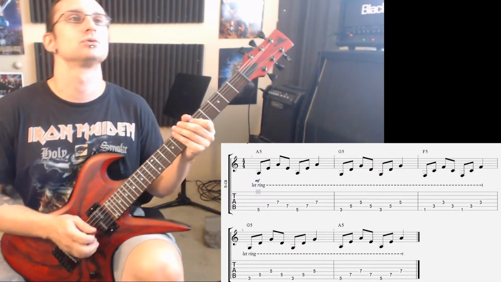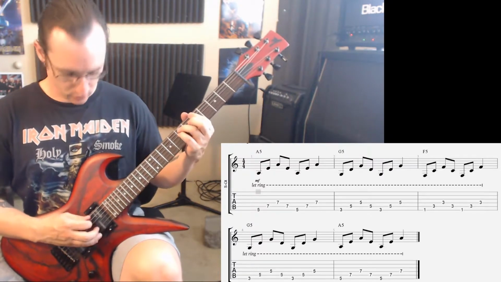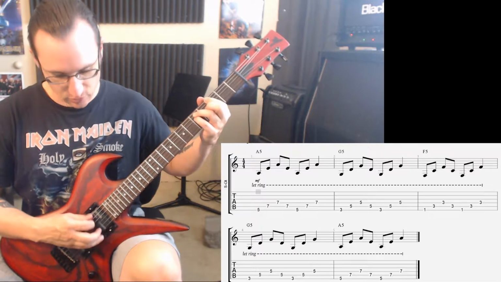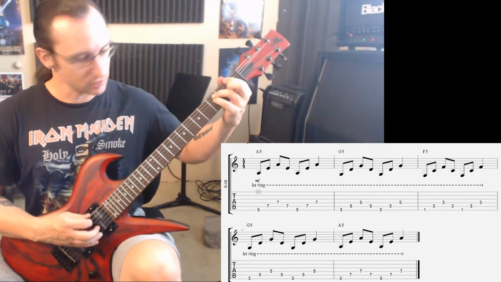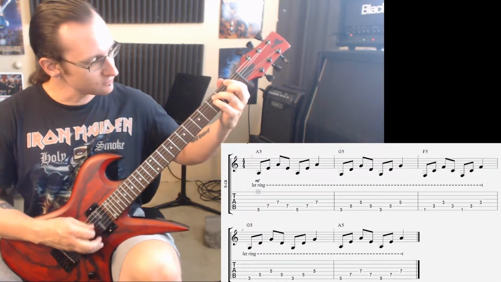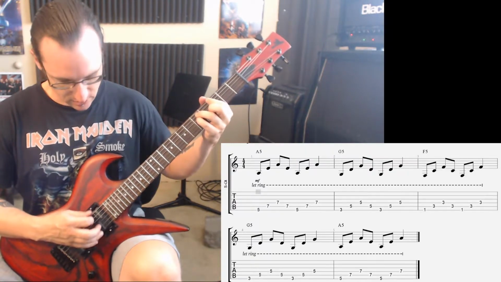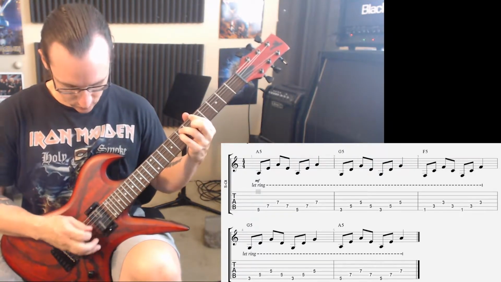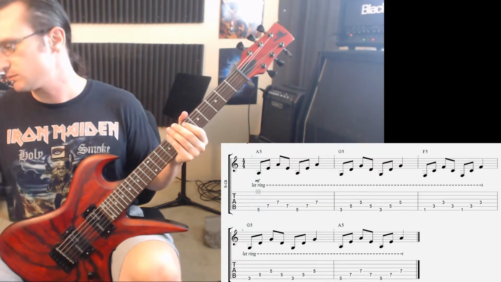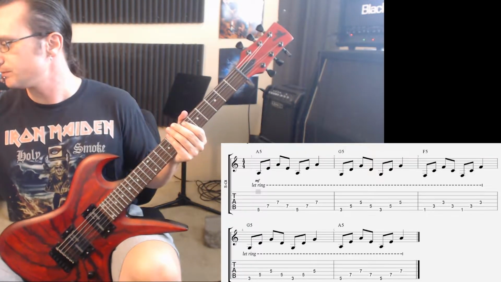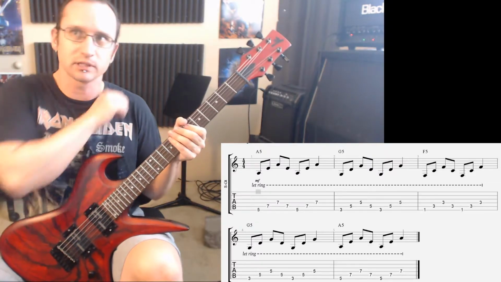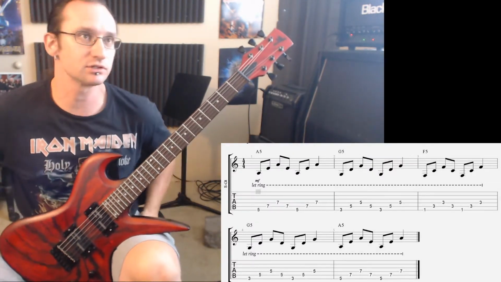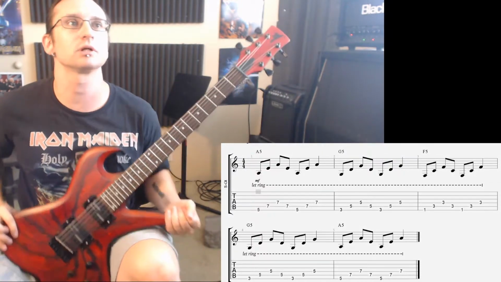1, 2, 3, 4. 1 and 2 and 3 and 4. And remember, for this one, pick it however you feel comfortable. No need to do alternate picking or anything like that in this one. Just whatever feels natural is fine, so long as the notes sound good. That's the most important part here.